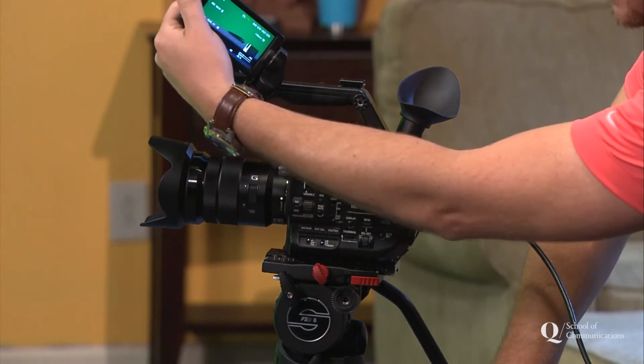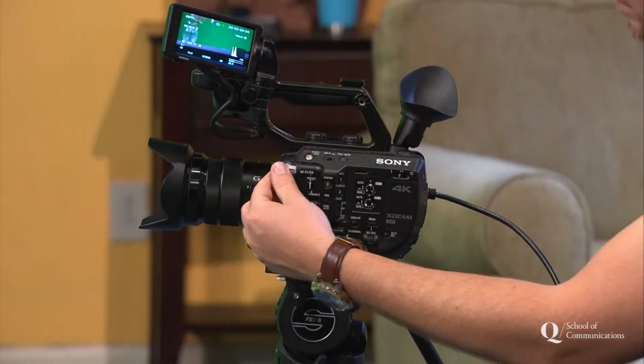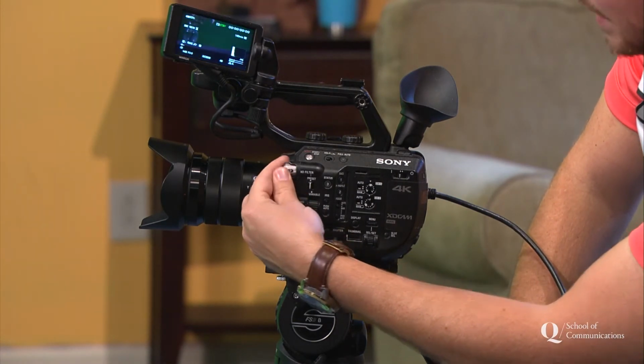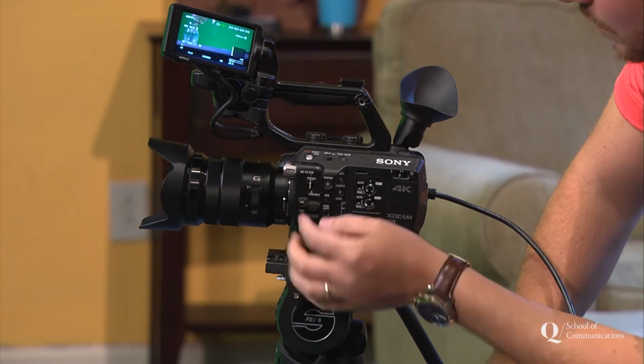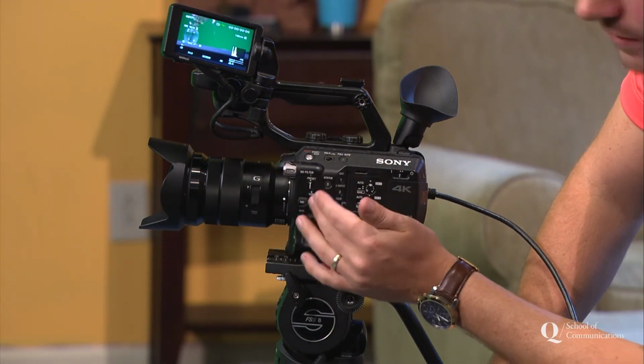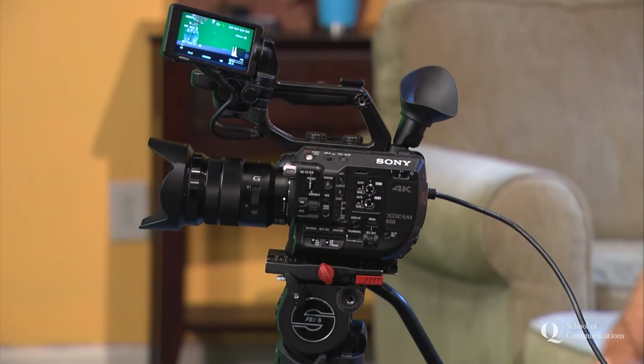So we talked about our ND. Let me see if I can swing this around. Remember we said it's like sunglasses. I have the ND set to preset on this selection here, but you can change this to variable and then adjust it by the wheel. I like the preset just because it has some set stops that you can use in the field.